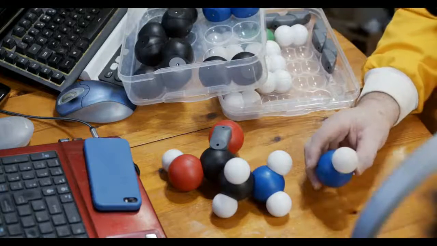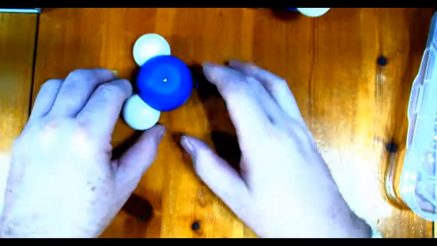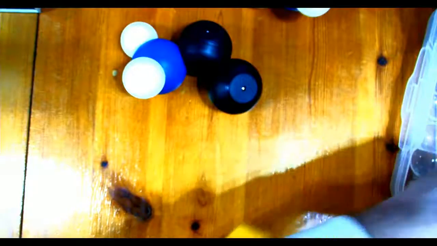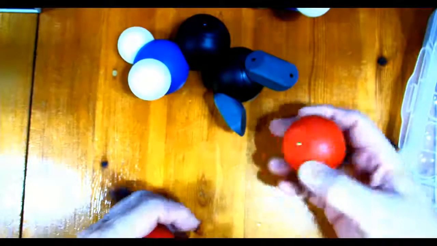So what I've got is my amino group. We've got the two carbons. We've got a double bond to an oxygen.